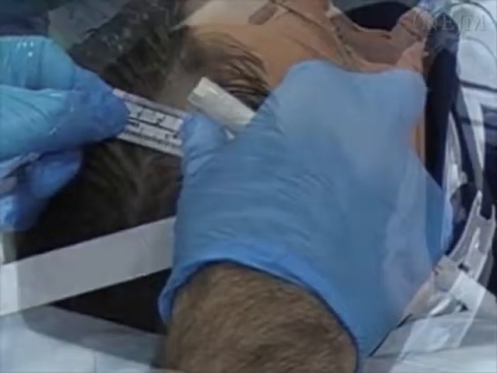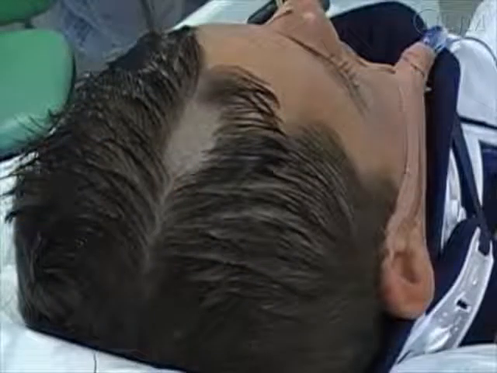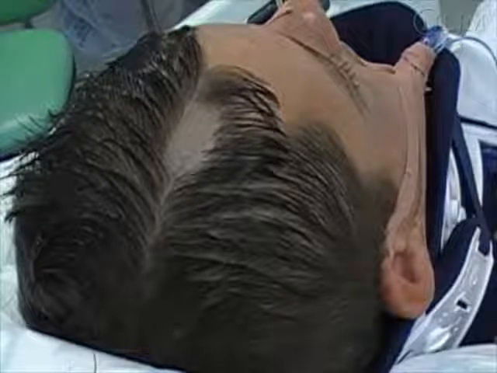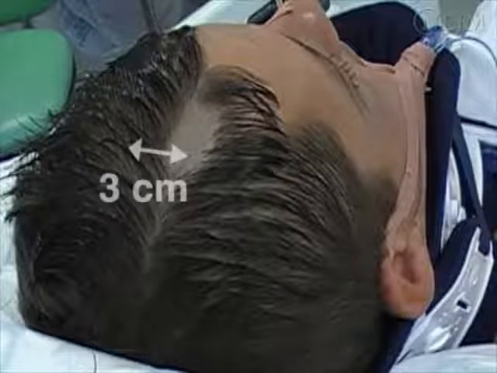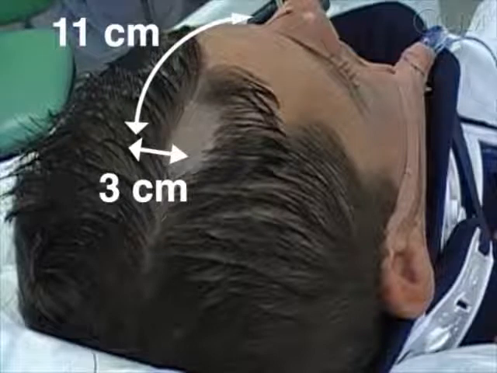Generally, ICP monitors are inserted on the side of the non-dominant hemisphere, which is usually the right side. The incision is made along the mid-pupillary line, 3 cm lateral to the midline to avoid the sagittal sinus, approximately 11 cm posterior to the nasion, and at least 1 cm anterior to the coronal suture to avoid the motor strip.